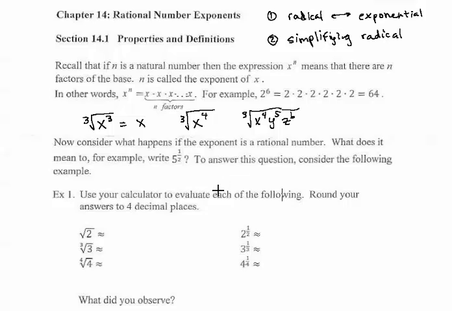So with example 1, they're wanting us to compare the square root of 2 and 2 to the 1/2. Alright, and I'd already told you about this in the previous chapter. I gave you an alternate way, should you not have the function in your calculator, to evaluate this radical.